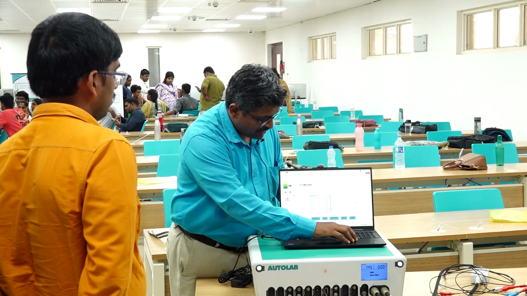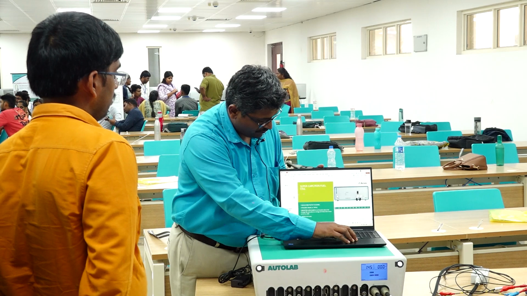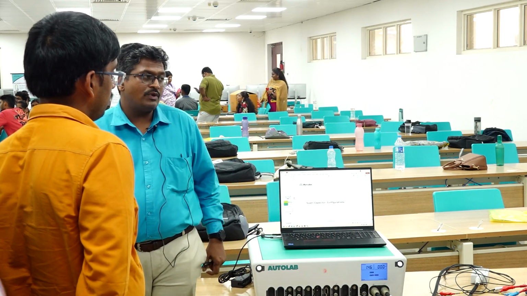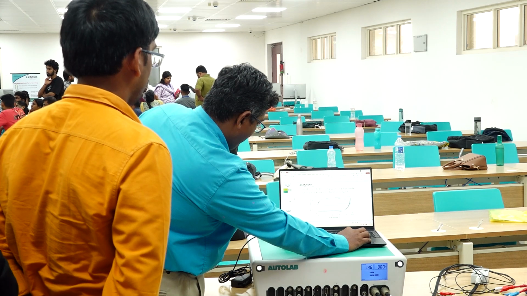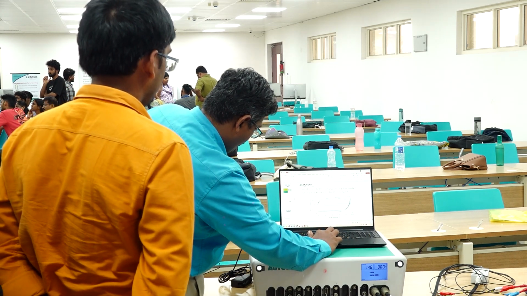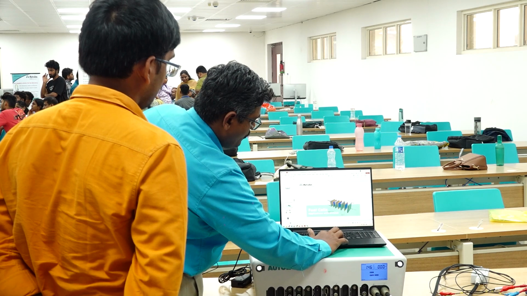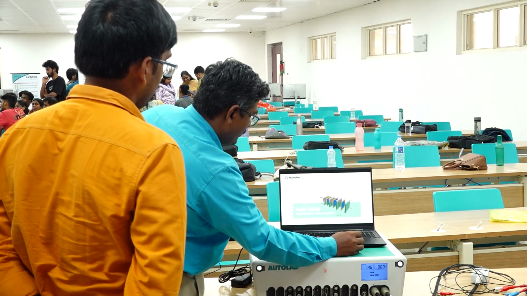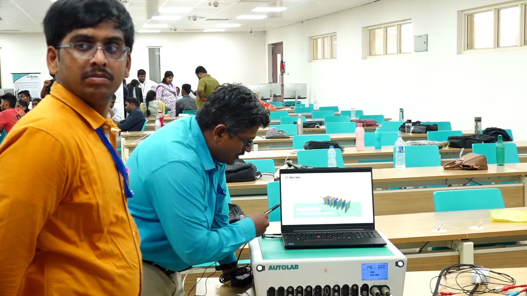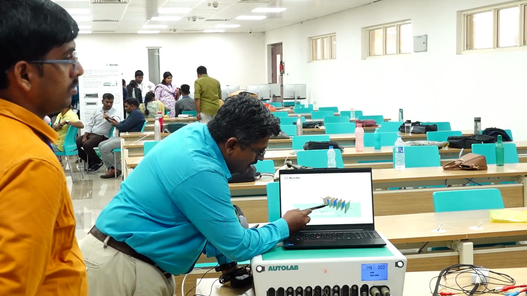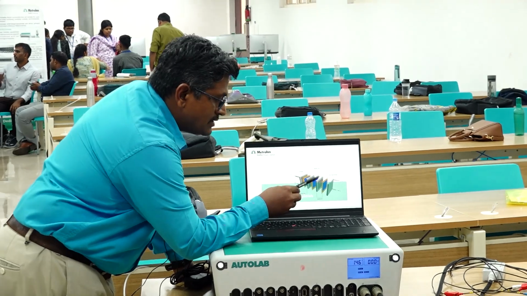And fuel cell, you can study the full fuel cell directly. So this is our fuel cell, how the setup looks like. There are multiple chambers where you pass the gas.